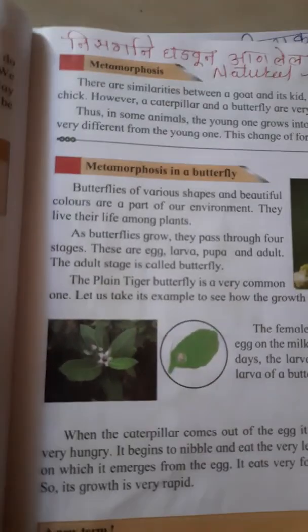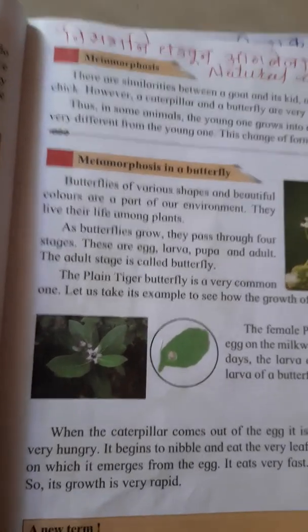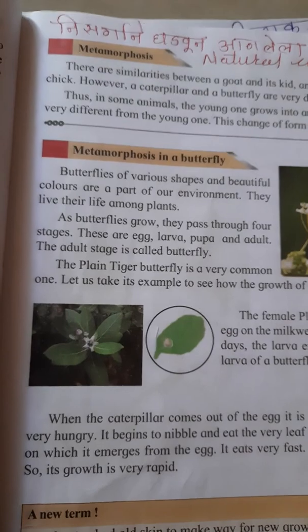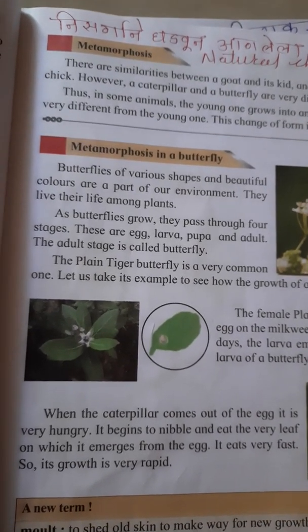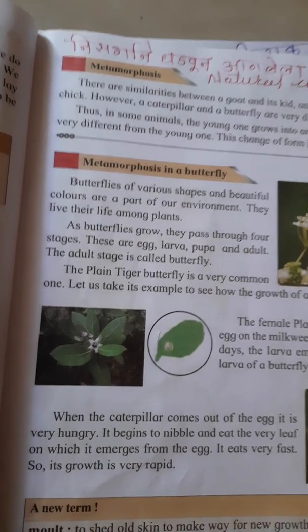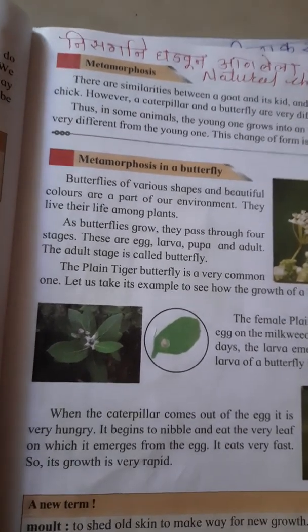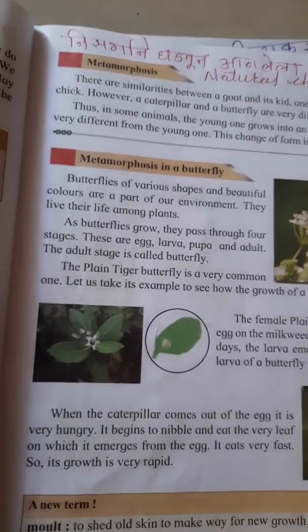Now, what is the meaning of metamorphosis that we will see? In some animals, the young one grows into an adult animal that looks very different from the young one. This change of form is called metamorphosis.